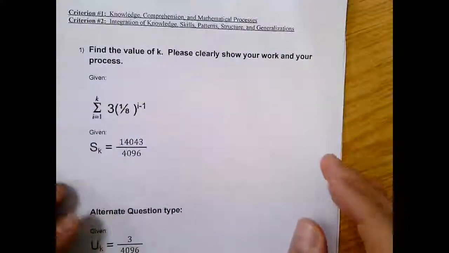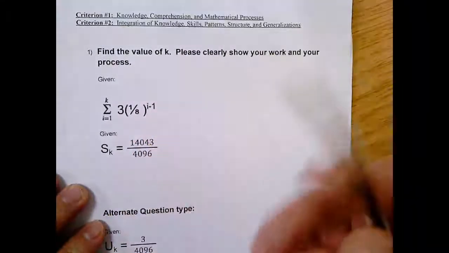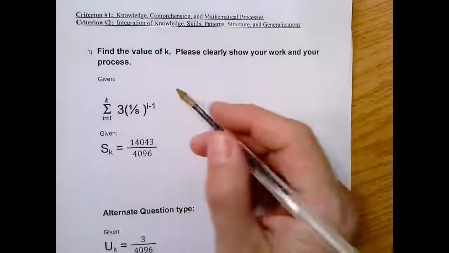All right, let's do some Mathity-Math. So it says here, find the value of k, and this is just saying, show all your work. Okay, so we can handle this.